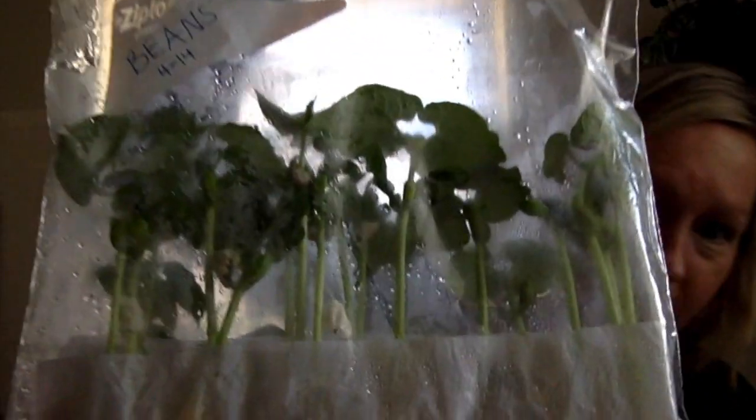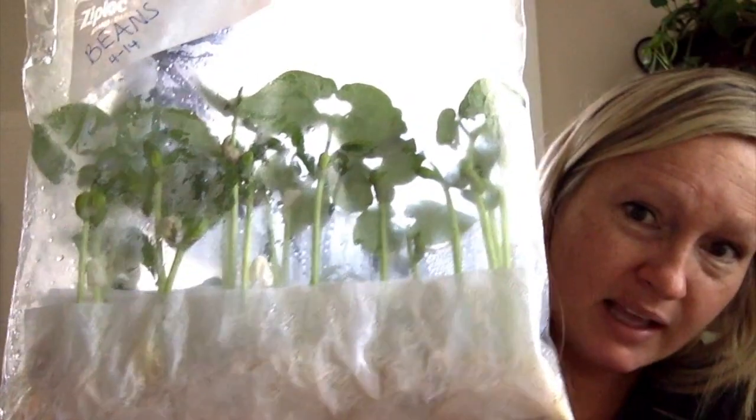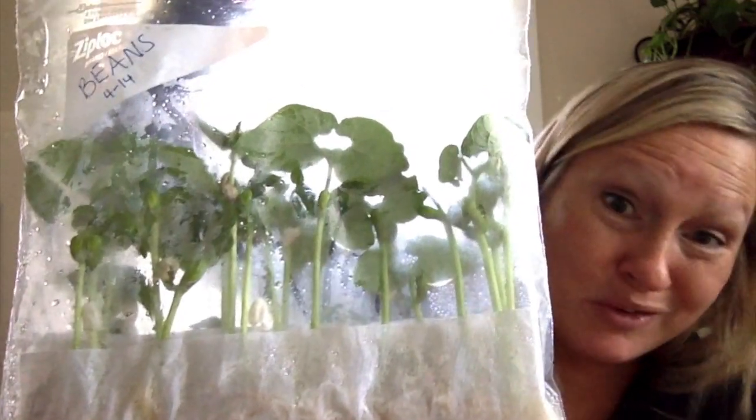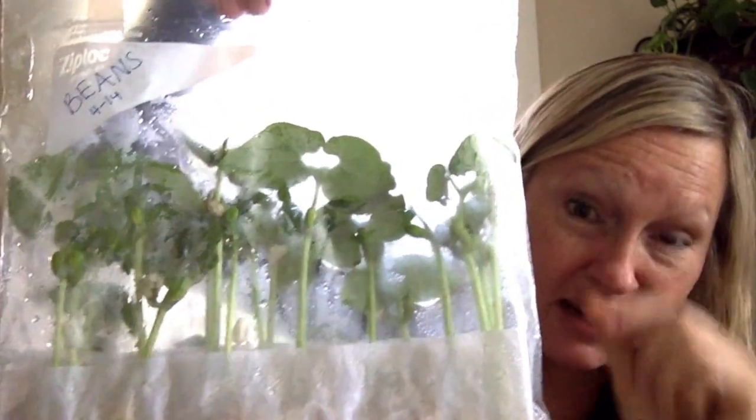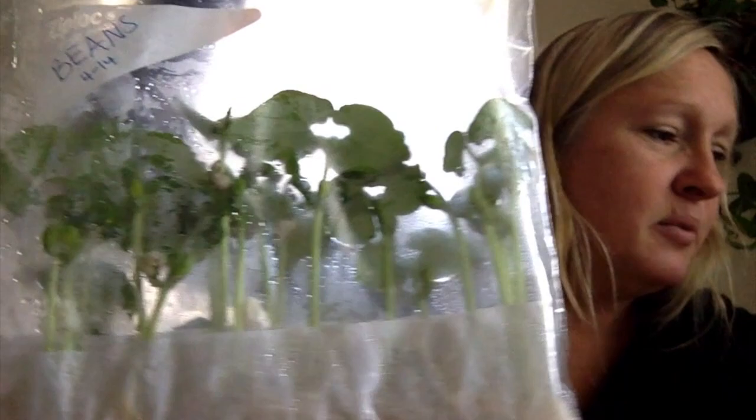Now, you ready for real craziness? Here comes the beans. These are going to be green beans. I think I'm going to have a ton of green beans this year. This is just one bag. Look at that already, in less than 2 weeks. Other seeds that I have planted, they're just tiny little babies. And look at these, put them next to the peas. Holy moly, I'm shocked.